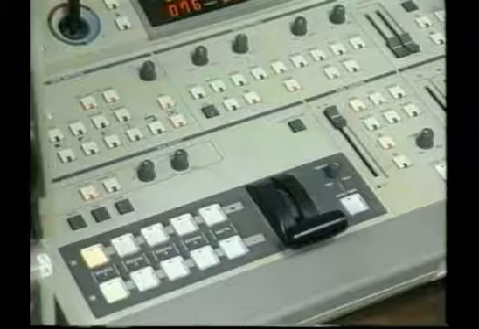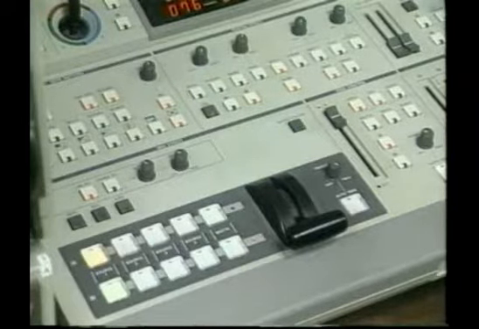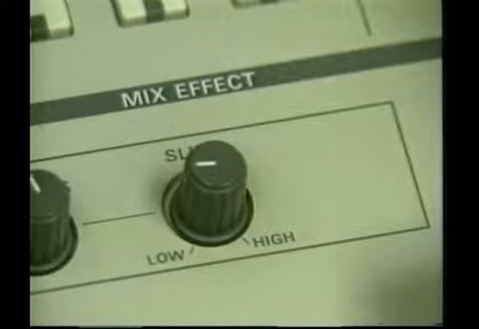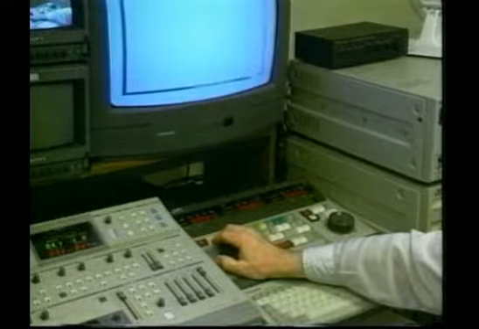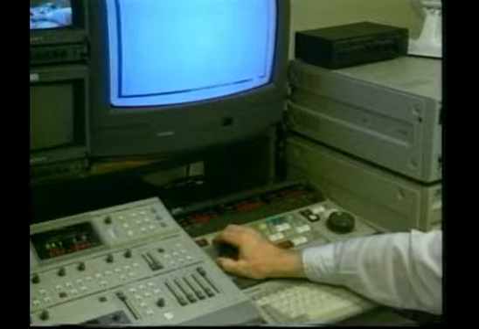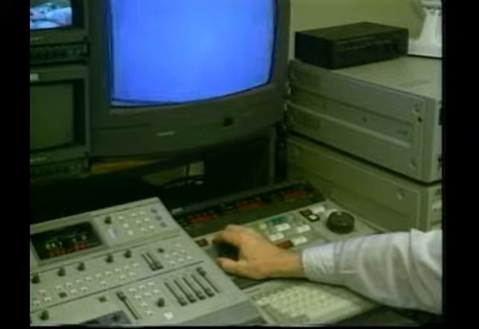Bring the T-bar to the B bus position. Now adjust the slice knob until the frozen image appears in the black cutout area. Now back up the graphics tape to the beginning of the effect and make your edit onto the edited master.